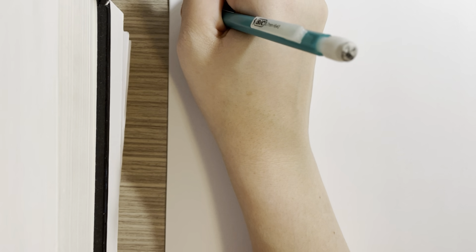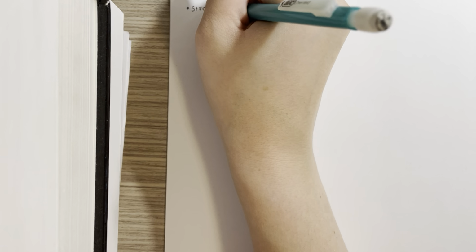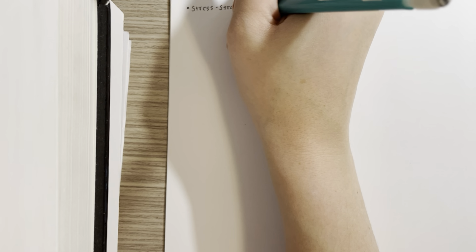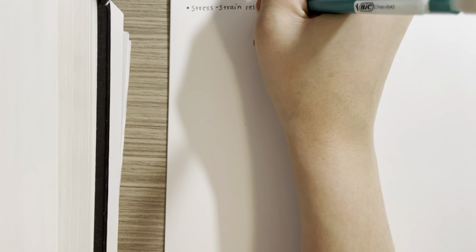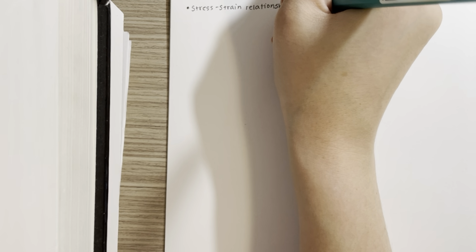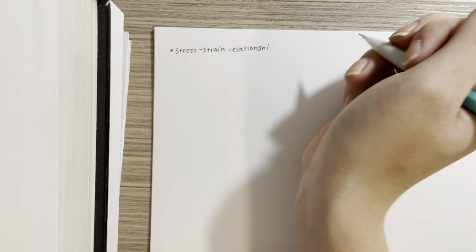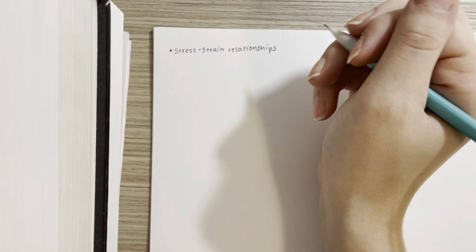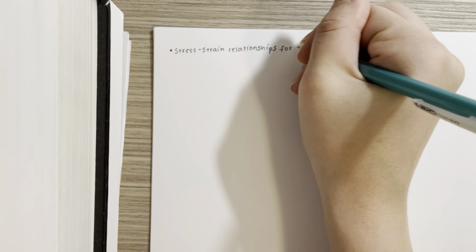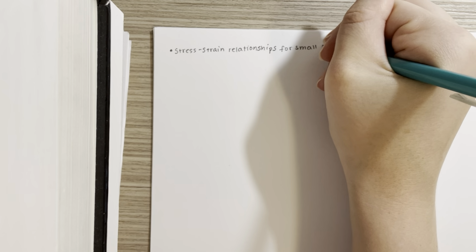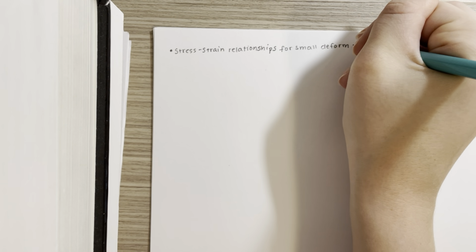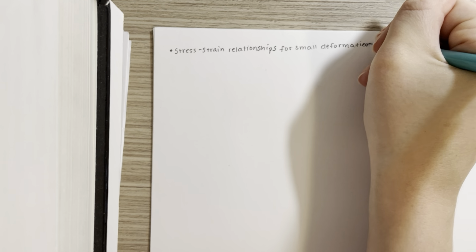So our next section is going to be the stress-strain relationships for small deformations. So everything we did prior to this was just a bit of a recap. And again, everything we just discussed will soon come in handy when deriving our governing equations.